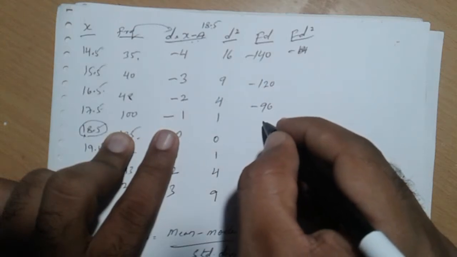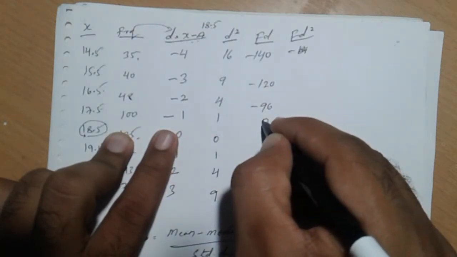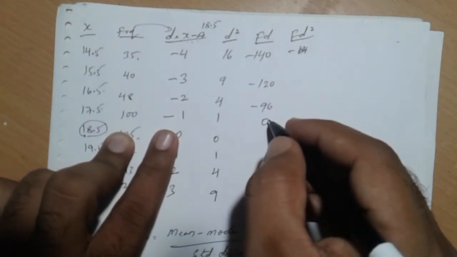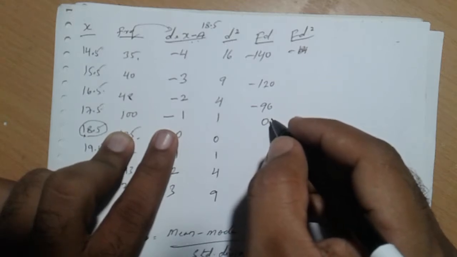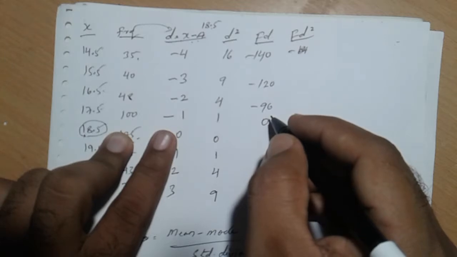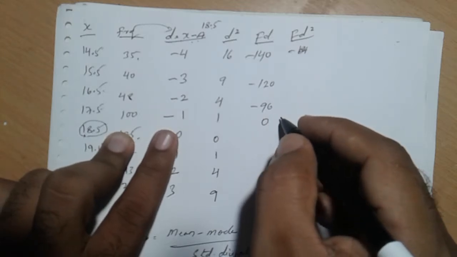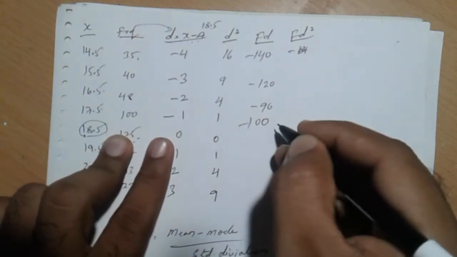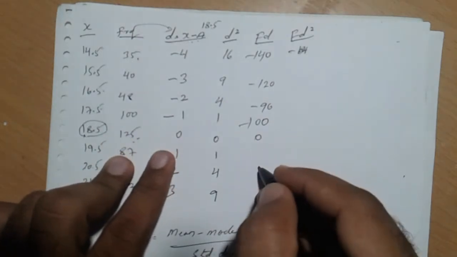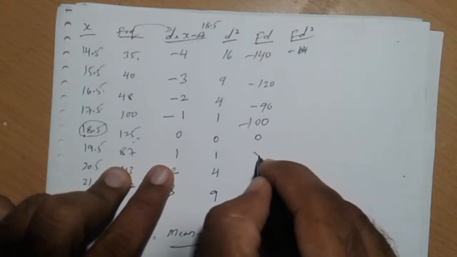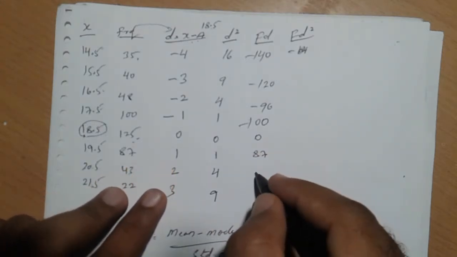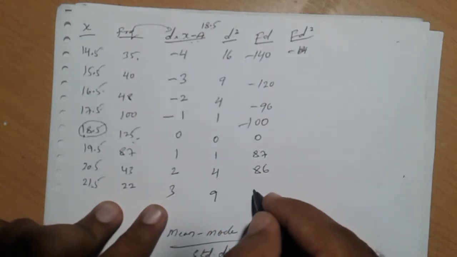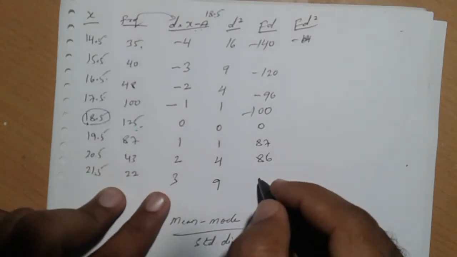Now 100 into 1, minus 100. 125 into 0 is 0. 87 1s is 87, these are the plus values. 43 into 2 is 86. 22 into 3 is 66.